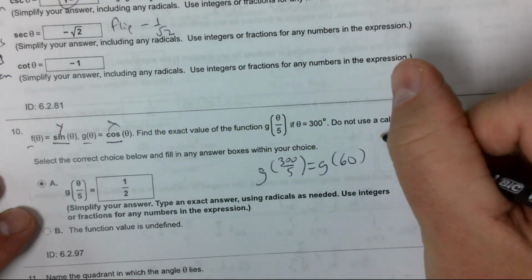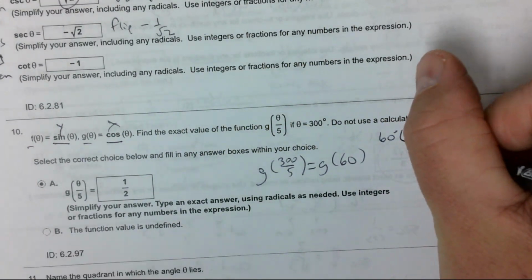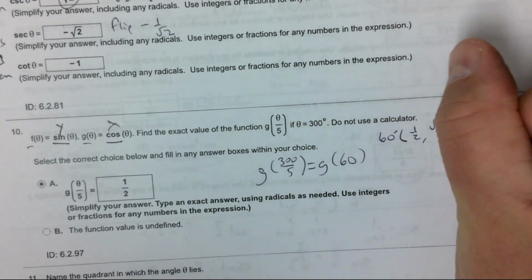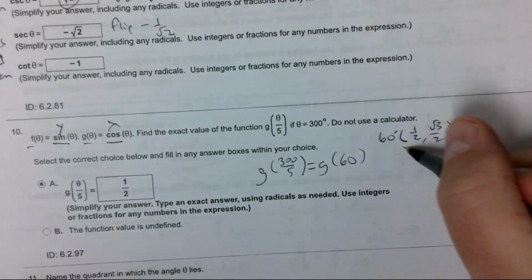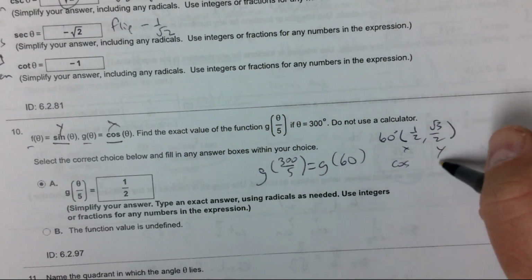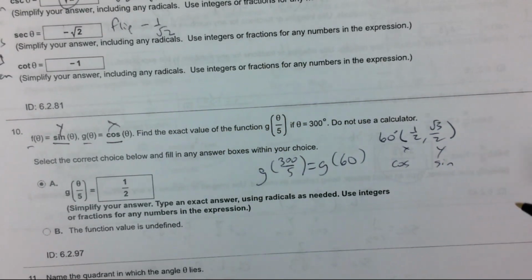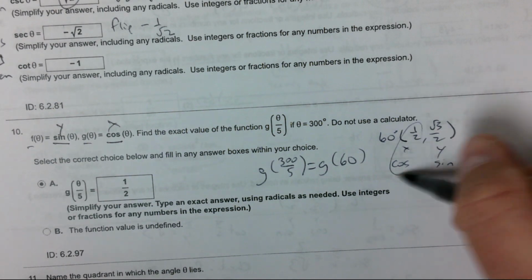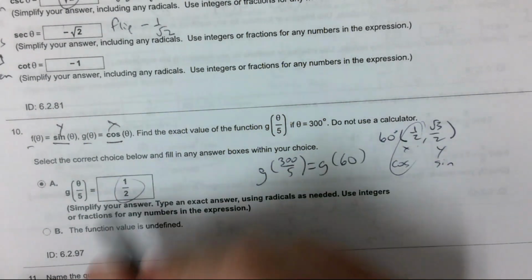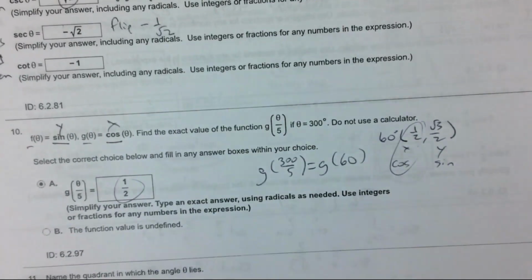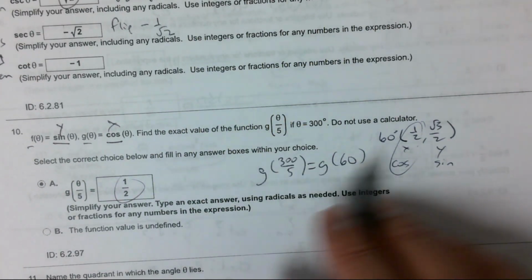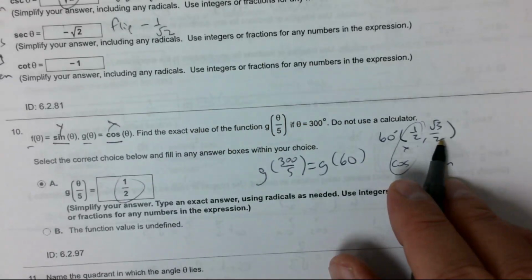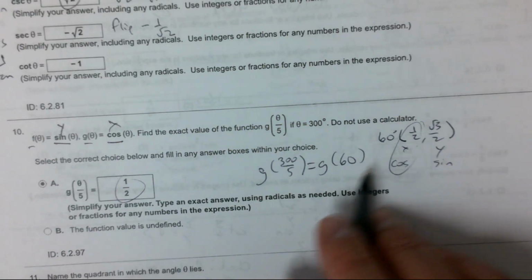So if I go to 60 degrees, that's 1/2 comma square root of 3 over 2. And this is x, this is y, so this is cosine, this is sine. We want cosine, so that's the 1/2. So first step, divide, then write your ordered pair from the unit circle, and then do that.